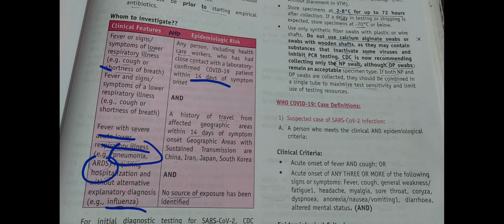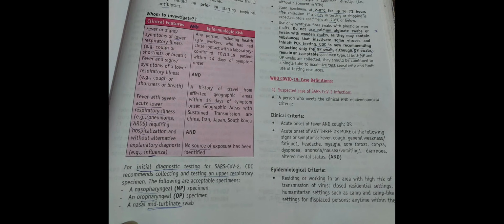While if we talk about epidemiological risks, a history of travel from affected geographical areas within 14 days of symptom onset, for example Japan, Korea, South Korea, and no source of exposure evidence. So it can be an epidemiological risk, it can be a clinical risk. These are the different features that you can consider.